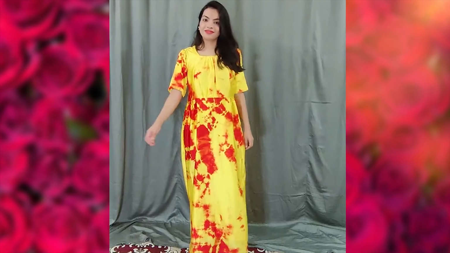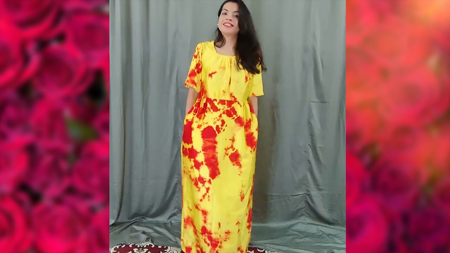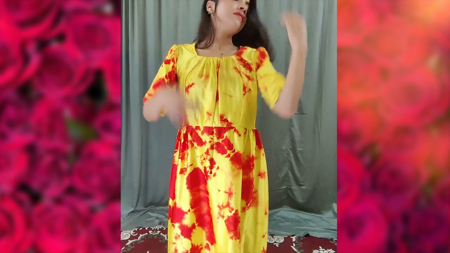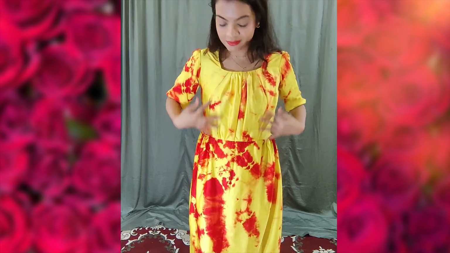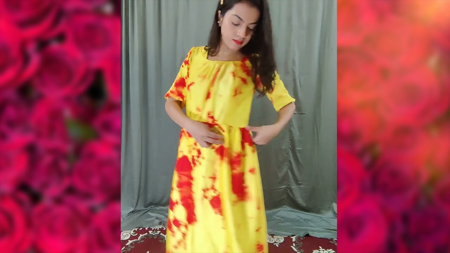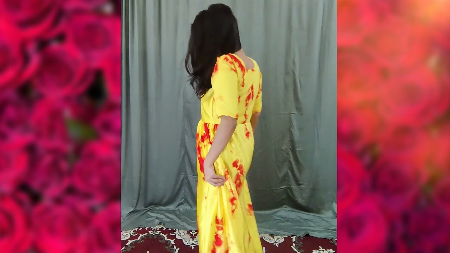Also, who wouldn't want to show off functional pockets on the dresses, right? The dress did come out as visualized. Do let me know by commenting down below how you feel the dress turned out to be. Now of course you can get this done by a nearby tailor as well.